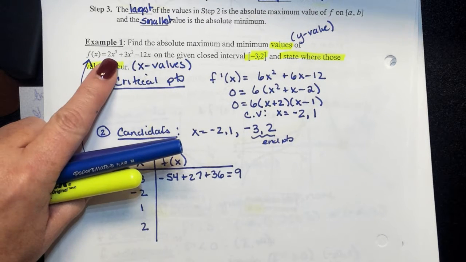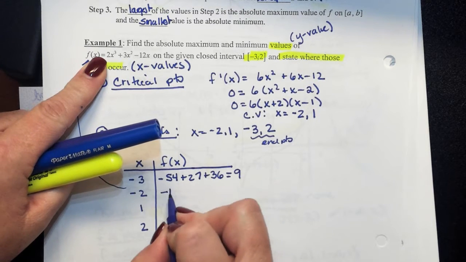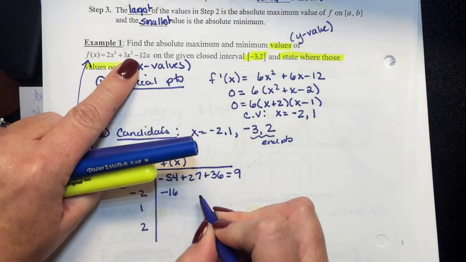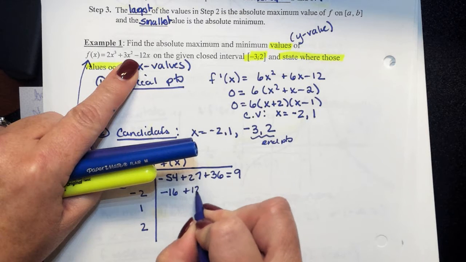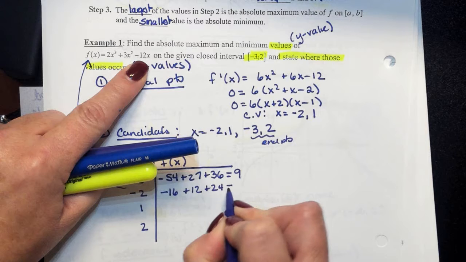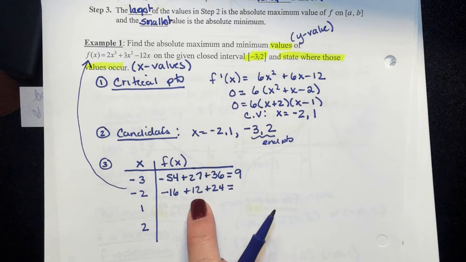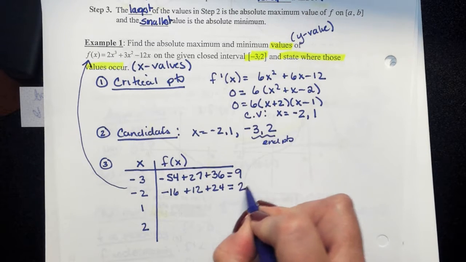I'll plug in a -2. -2 to the third is -8. -8 times 2 is -16. -2 squared is 4. 4 times 3 is 12. And then -12 times -2 is a +24. So -16 plus 12 is -4. -4 plus 24 is 20.